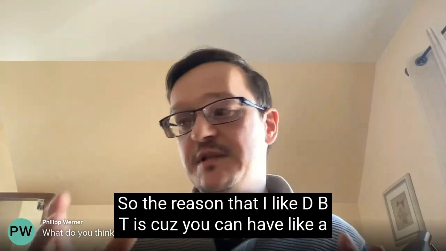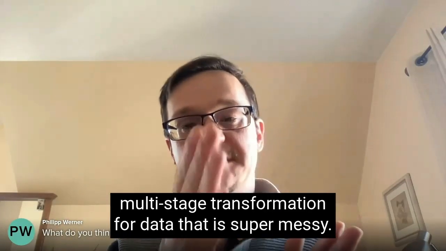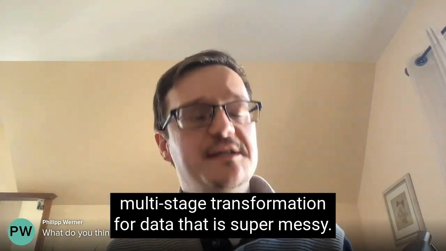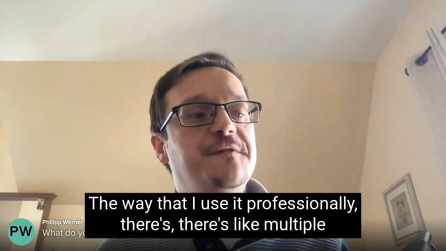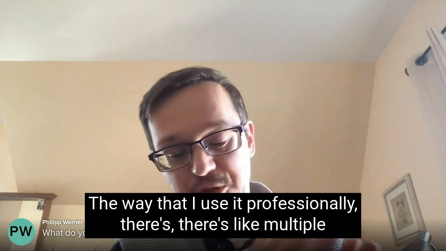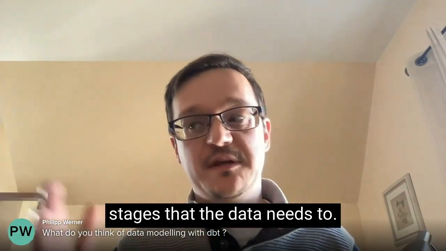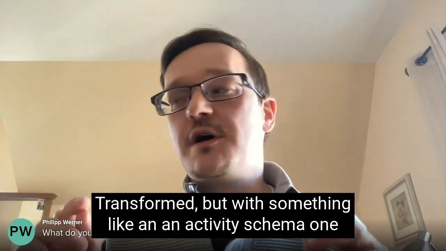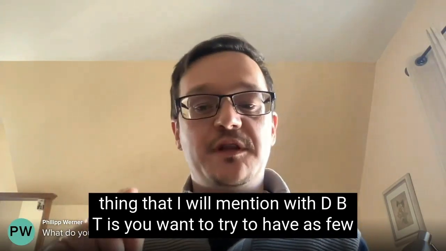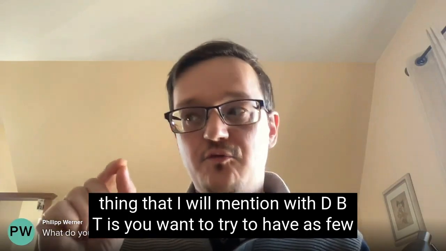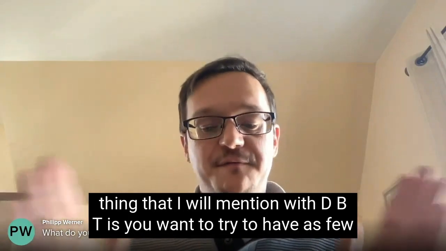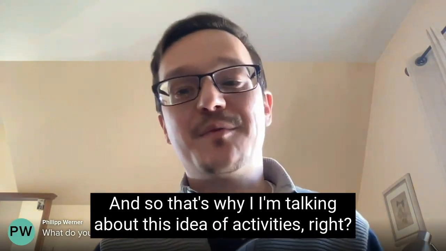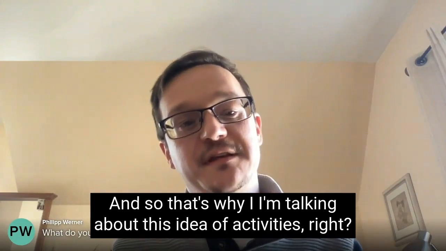The reason that I like DBT is because you can have a multi-stage transformation for data that is super messy. The way that I use it professionally, there are multiple stages that the data needs to be transformed. But with something like an activity schema, one thing that I will mention with DBT is you want to try to have as few transformation stages as possible. And so that's why I'm talking about this idea of activities, right?